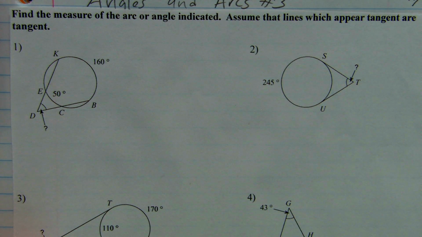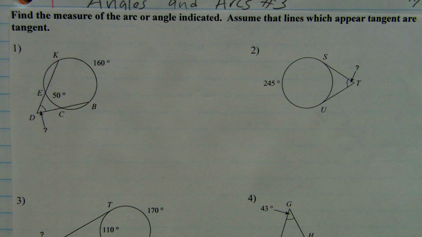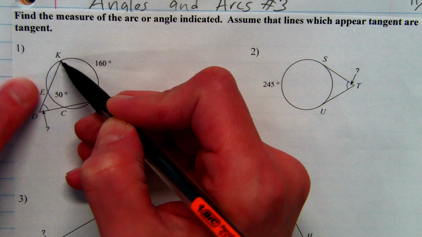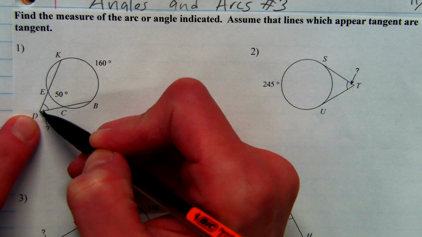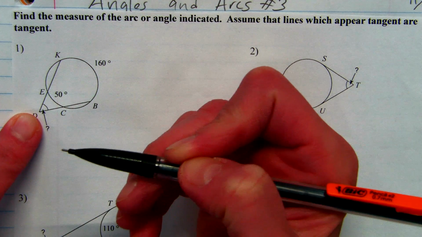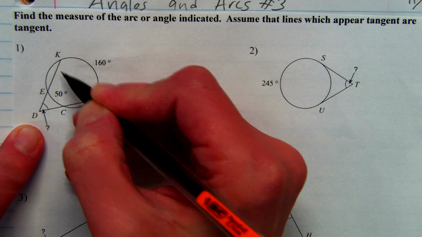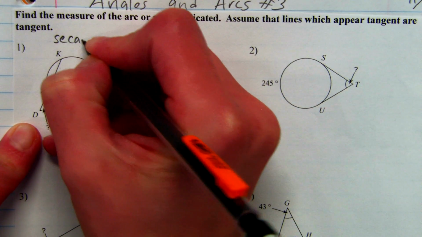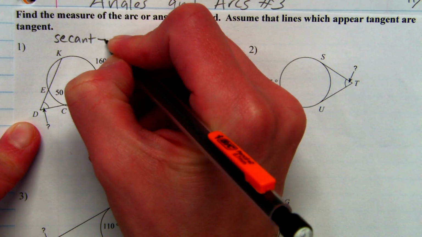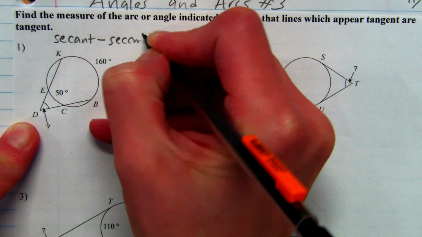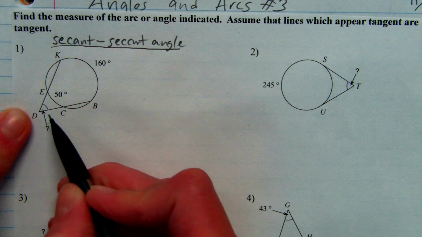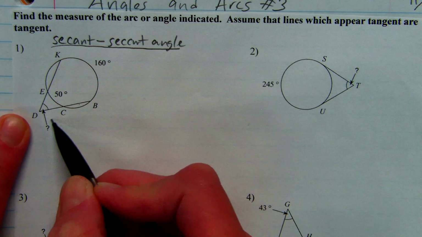Okay, so we are looking at some different situations. If you have a line, or in this case a line segment, that does go through the circle at 2 points but extends beyond, that's called a secant. So these two lines right here are both secants, and we refer to this situation as a secant angle. So this angle over here on the outside that we're looking for is a secant angle.